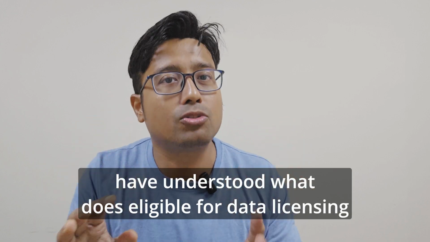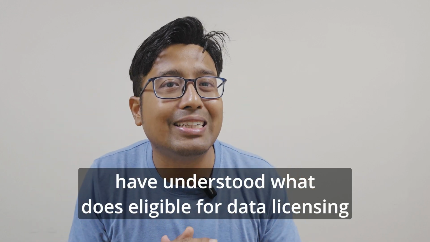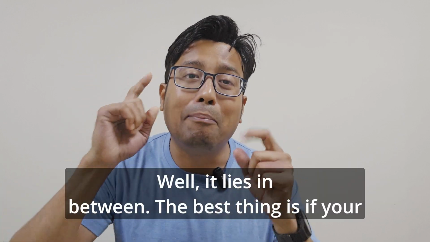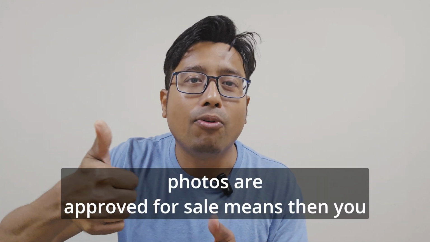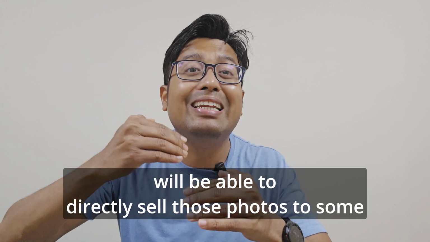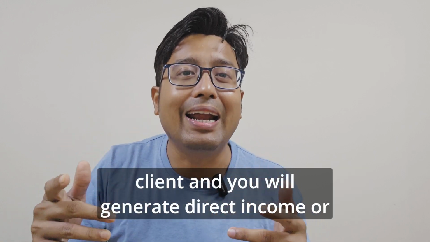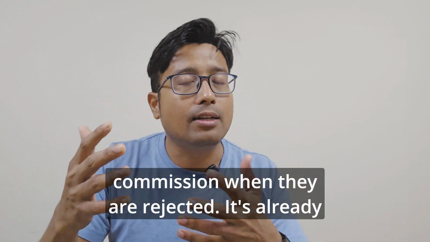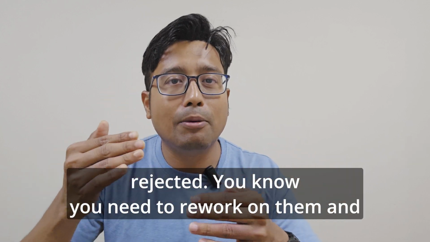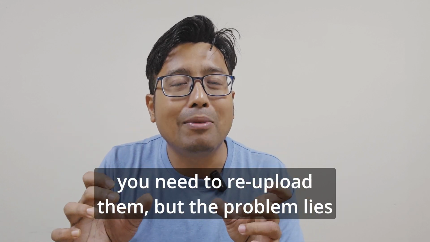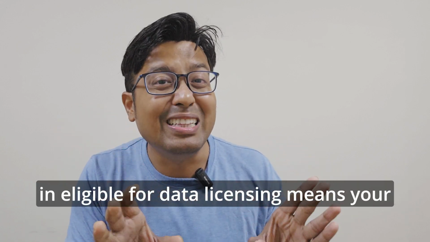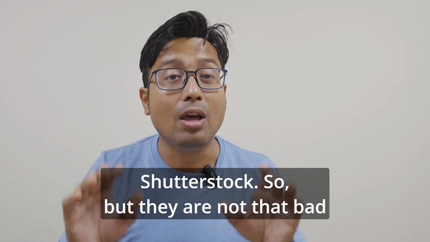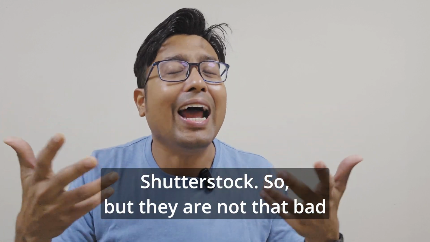Now, once you have understood what eligible for data licensing actually means, whether it is good or bad, well, it lies in between. The best thing is if your photos are approved for sale, then you will be able to directly sell those photos to some client and generate direct income or commission. When they are rejected, it's already rejected, you need to rework on them and re-upload them. But the problem with eligible for data licensing is that your photos do not meet the technical quality standards of Shutterstock. But they're not that bad either.